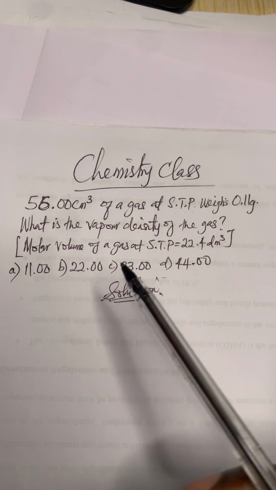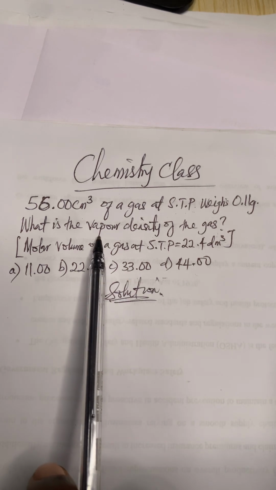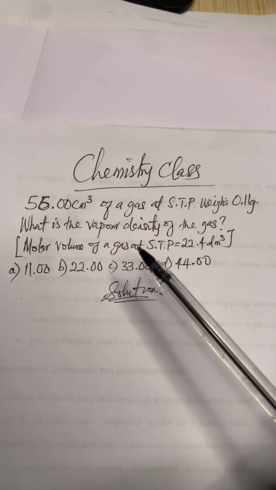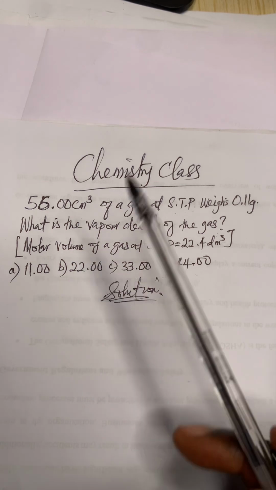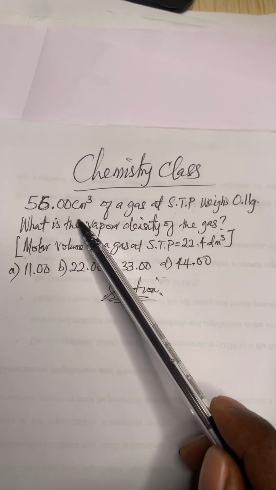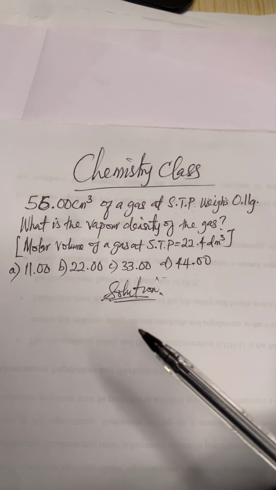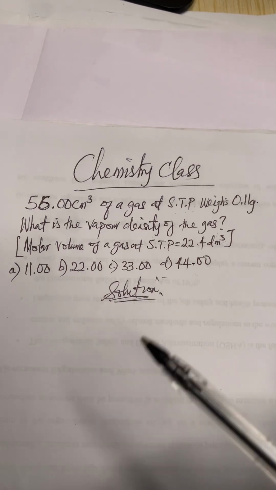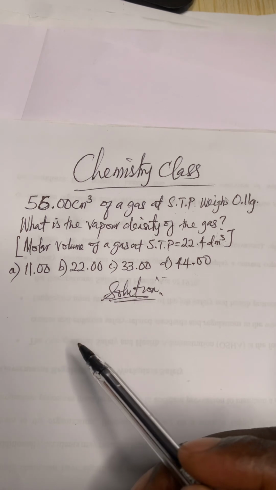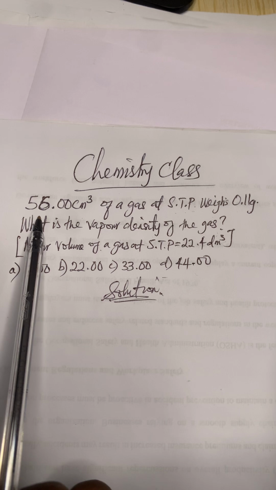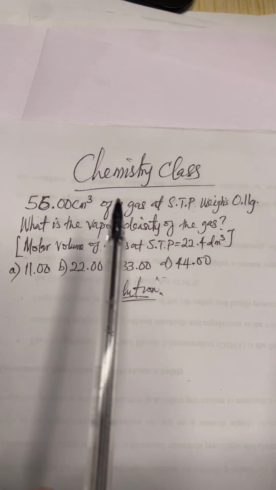Now, the major concern is that if you don't know the formula for vapor density, and you don't know how to get molar mass and all of that, it becomes a problem. Another problem they usually have is that if you don't know how to do conversion in chemistry. Maybe if you need videos on conversion in chemistry, I will do that. All right, first thing first, we want to see how to convert this 56.00 cm³ to liters.